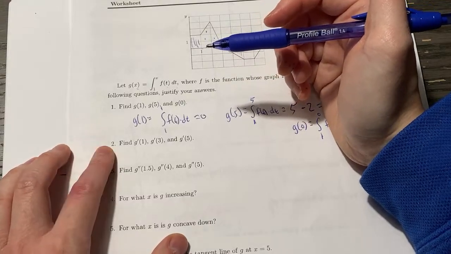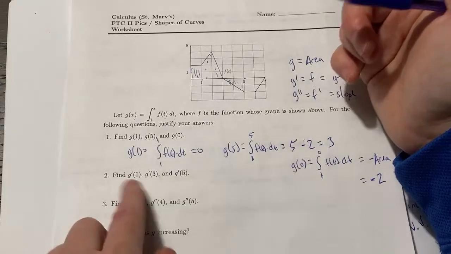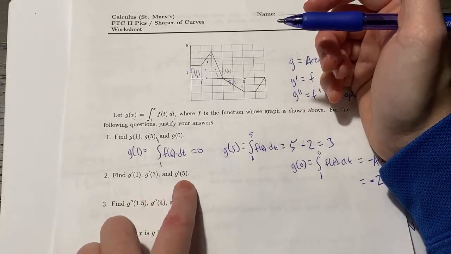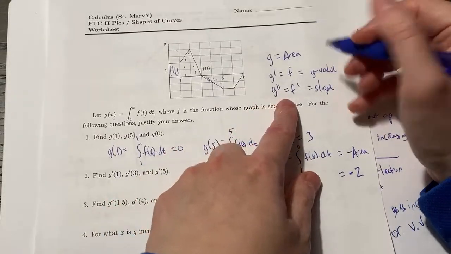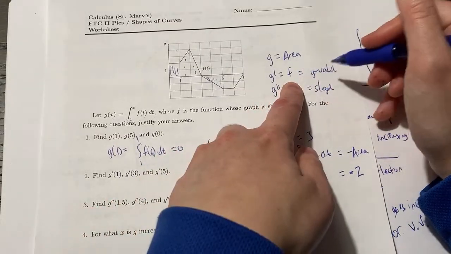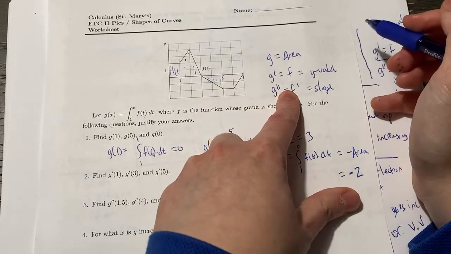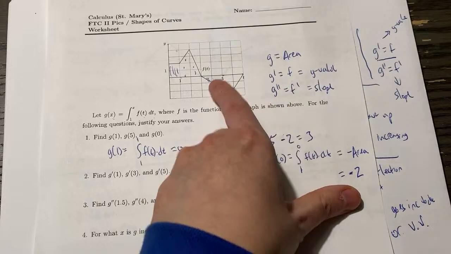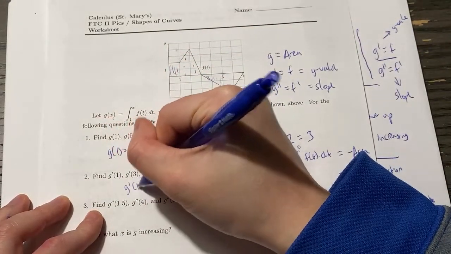Because if you do number 2, 2 is my favorite question, and it is less asked, of course, but we're trying to find g prime of 1, g prime of 3, and g prime of 5. And why is this question so much better than the other questions? Well, g prime is equal to f, and that's going to be the y value of our graph because we are given a graph of f. So all I have to do is look at y values. So this question will not take too long at all.